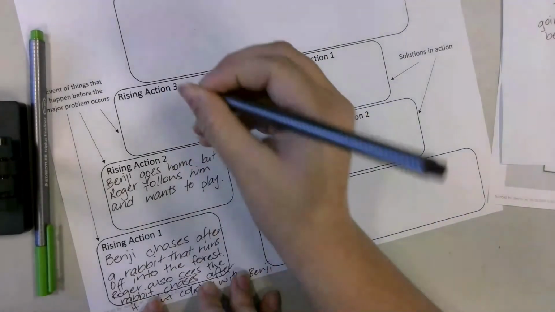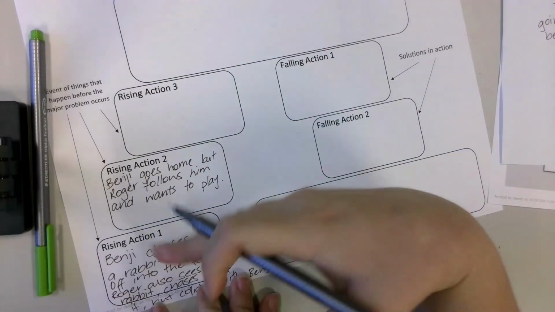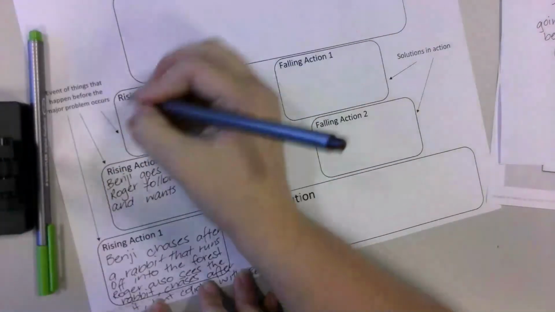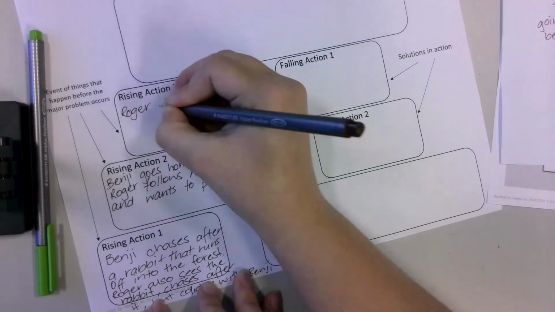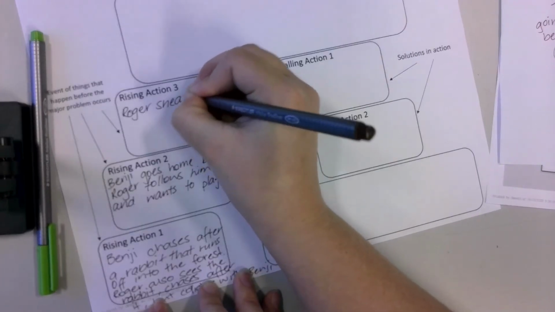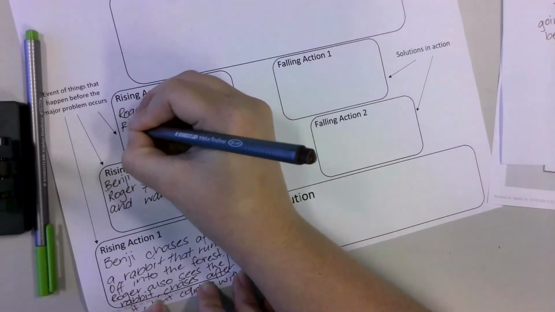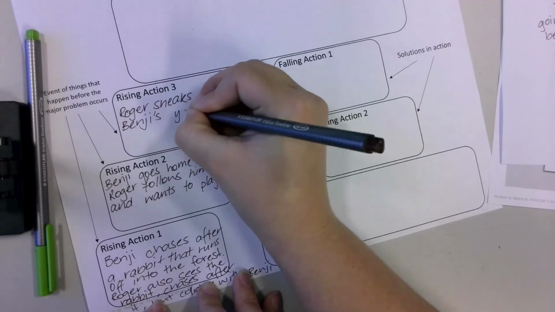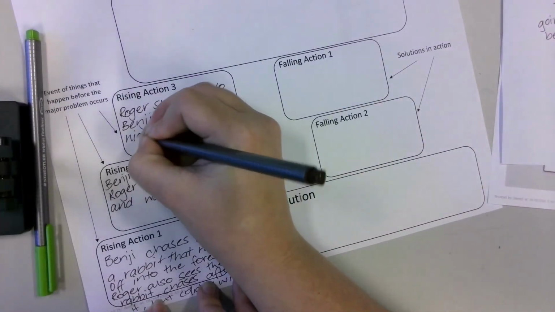Okay, the next rising action. You don't have to use all three rising actions. I do because it'll work well into my main problem. So my next rising action is going to be that Roger sneaks into Benji's yard at night.